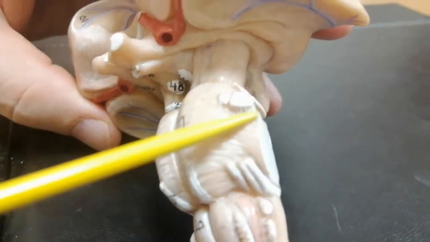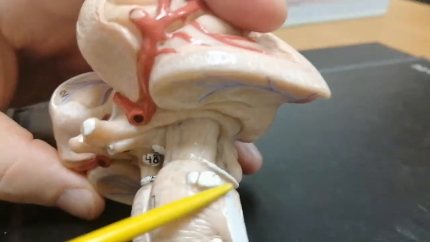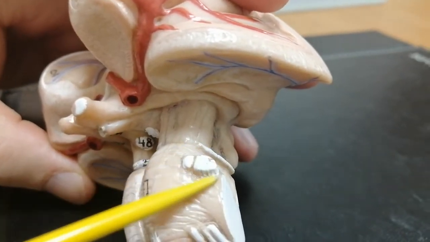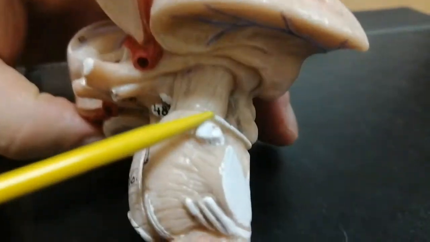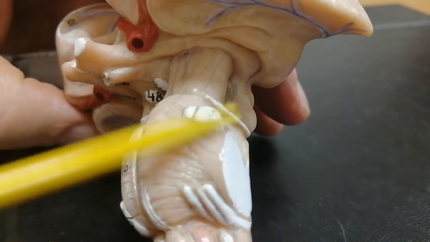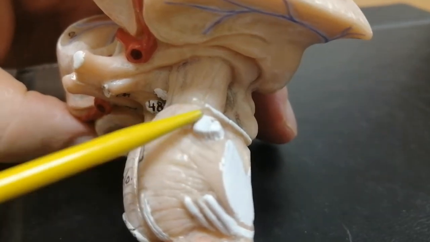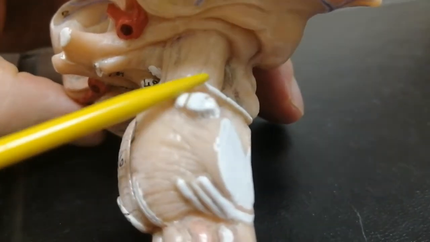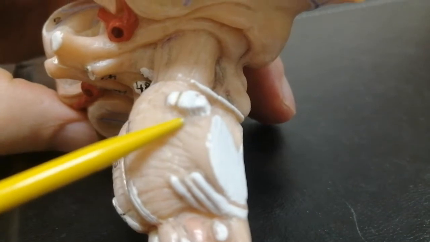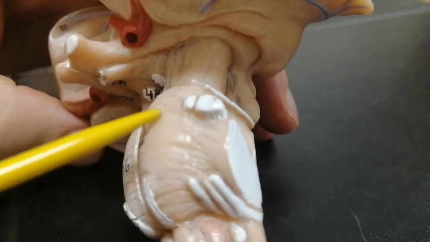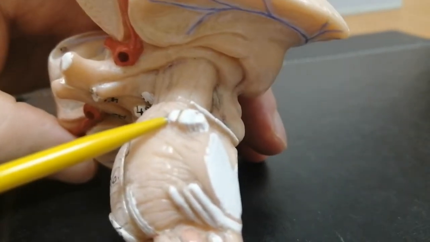But for the trigeminal nerve, we have a different story. This trigeminal nerve has three branches. The first one is the ophthalmic nerve, which exits the cranial cavity through the superior orbital fissure, the maxillary nerve through the foramen rotundum, and the mandibular nerve through the foramen ovale.